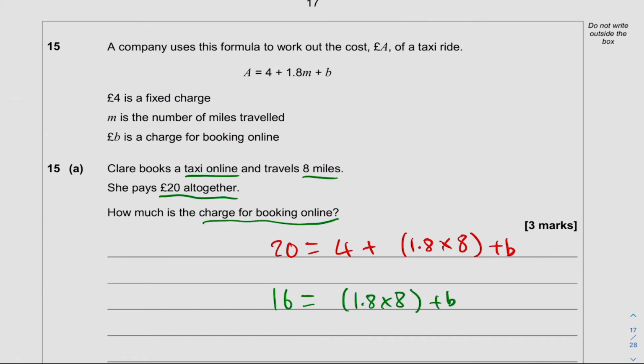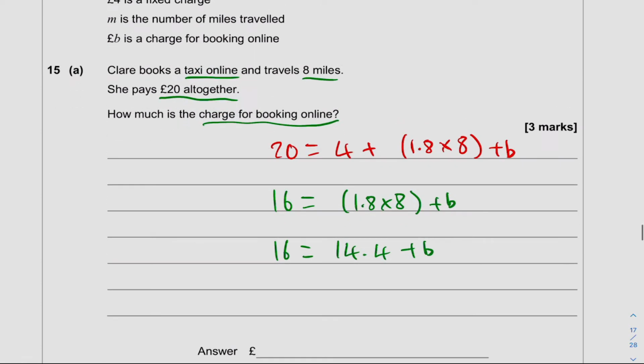We'll then work out this bracket: 1.8 times 8 is equal to 14.4. So we've got 16 is equal to 14.4 plus b. And then we take away 14.4 from both sides to be left with 1.6 is equal to b, so therefore b is equal to £1.60.